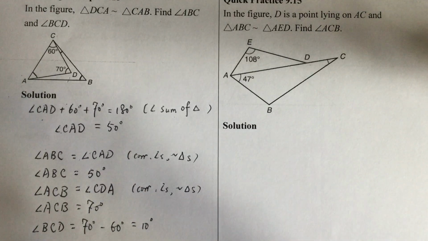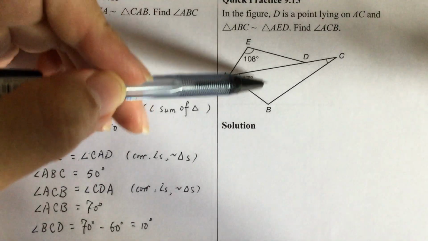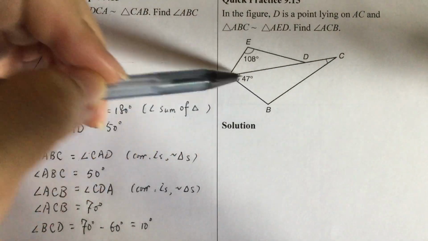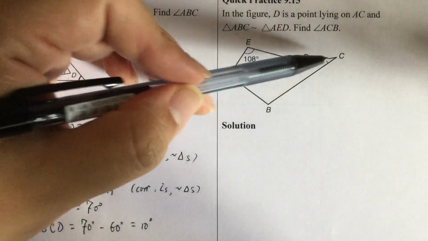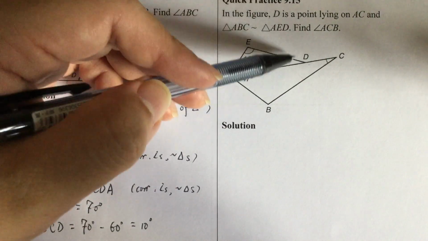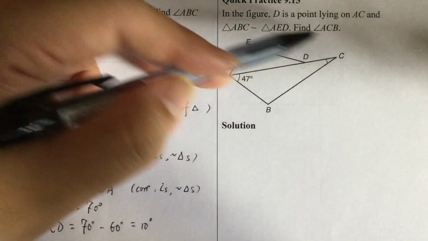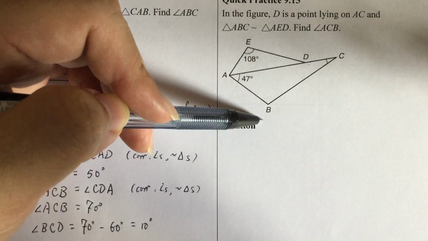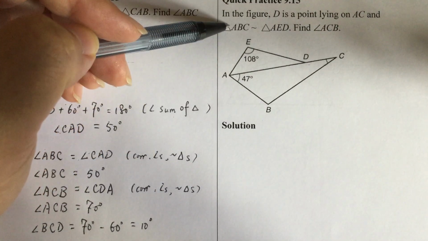Okay, now I will tell you the answer. The hint is that we are going to find out this triangle. That means we have 47 degrees. With this angle, it's better we find angle ABC. Or we can directly find out the relationship in the similar triangle. But we can see ACB is our target.